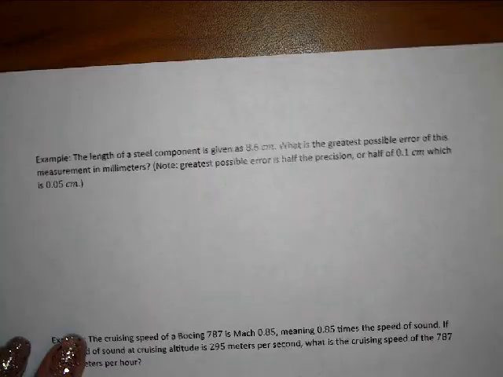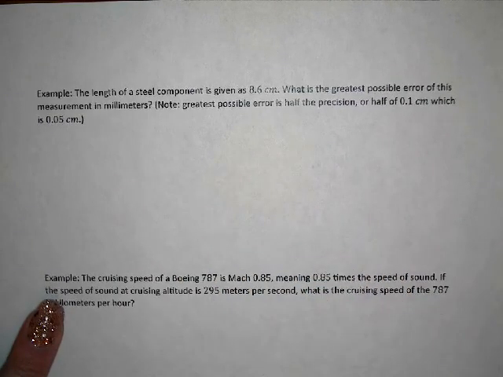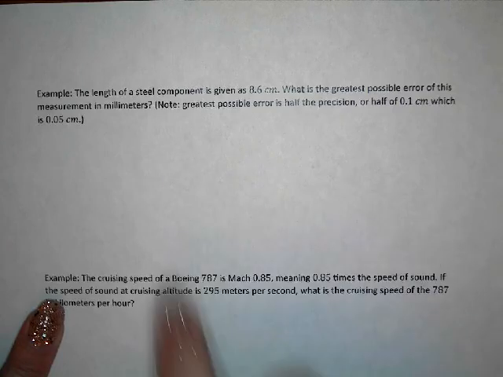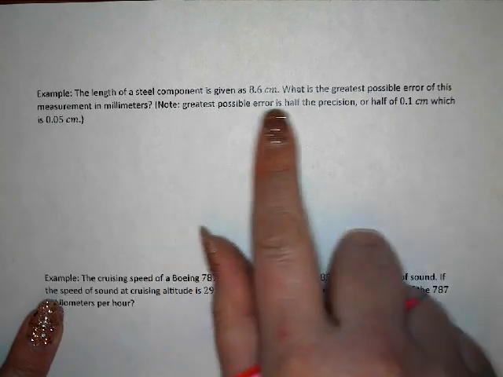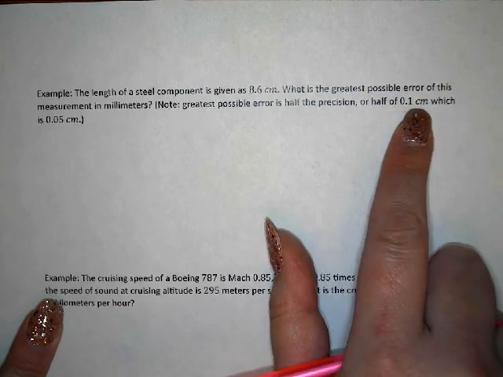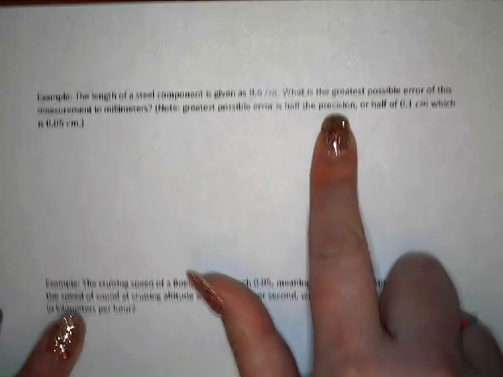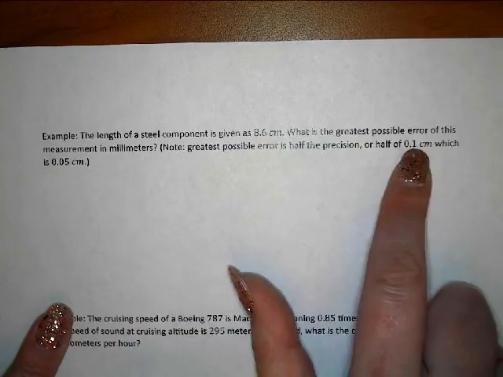Okay. All right, the next example says the length of a steel component is given as 8.6 centimeters. What is the greatest possible error of this measurement in millimeters? And they tell us that the greatest possible error is half of the precision, or half of 0.1 centimeters, which is 0.05 centimeters. So the precision of this problem is 0.1. Because this number is to 1 decimal place.